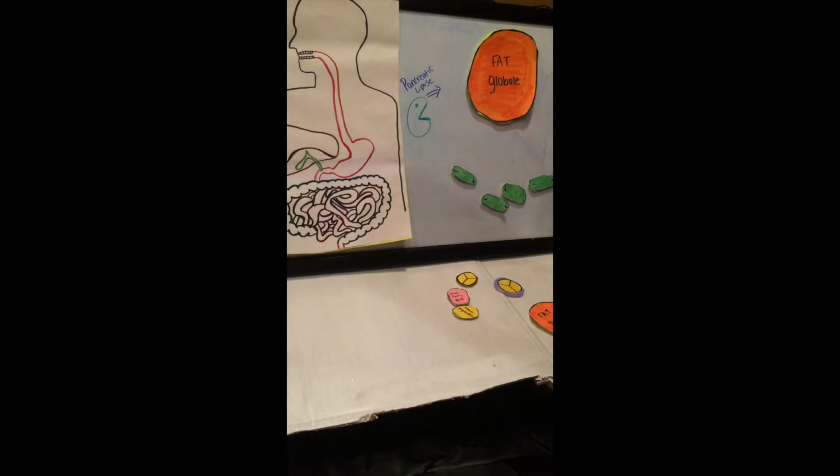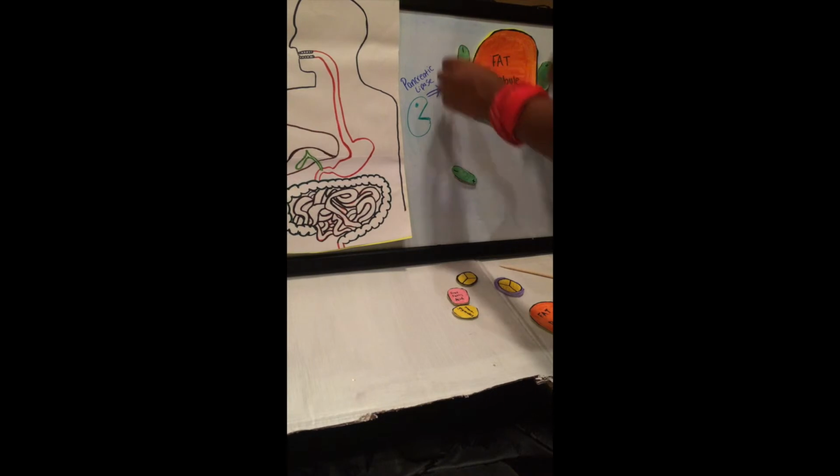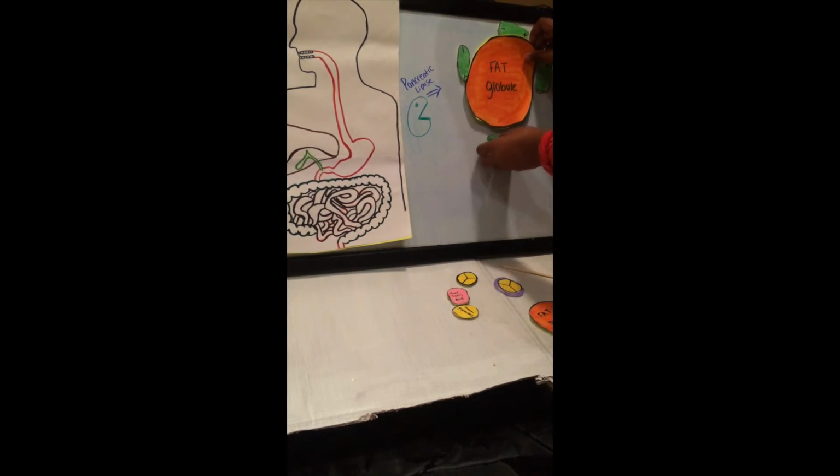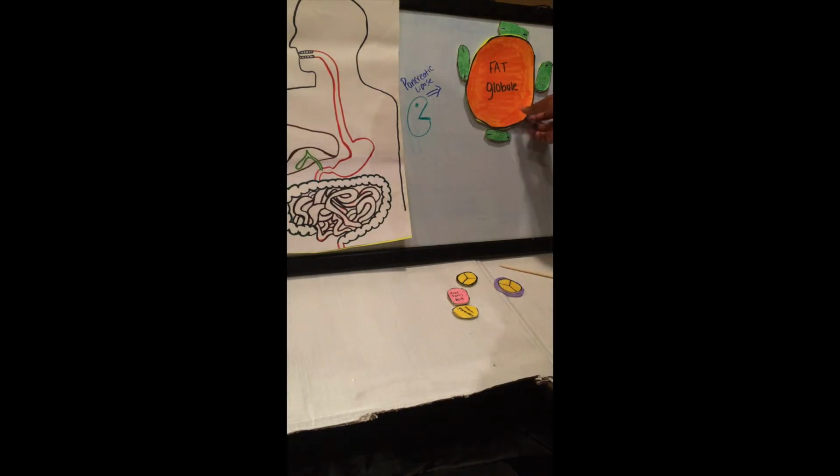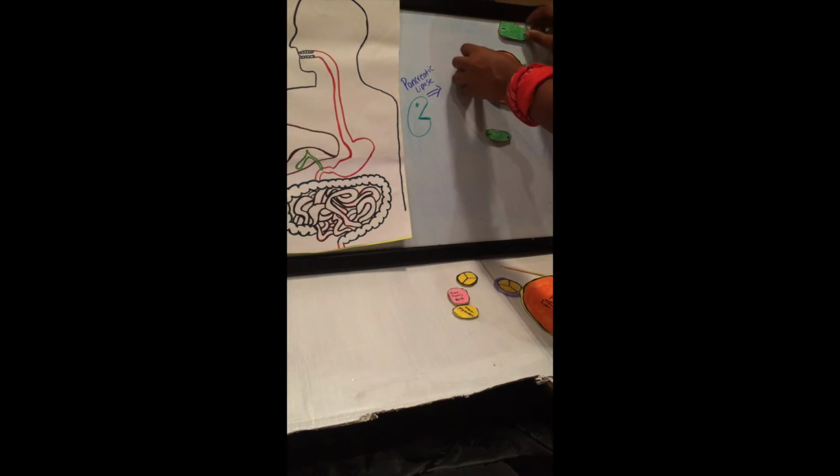So once this fat globule enters the duodenum, pancreatic lipase cannot break it down yet. It is still way too big. So, bile salts from our gallbladder and liver both come down the common bile duct and into the duodenum. These bile salts basically emulsify the fat globule. Emulsify just means to break it down into smaller parts. So instead of it being one globule, it breaks it down into smaller fat droplets.